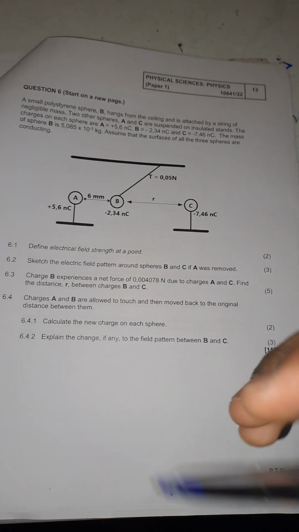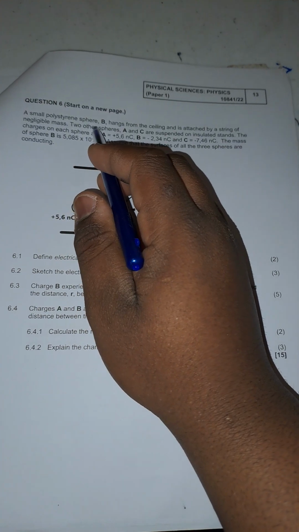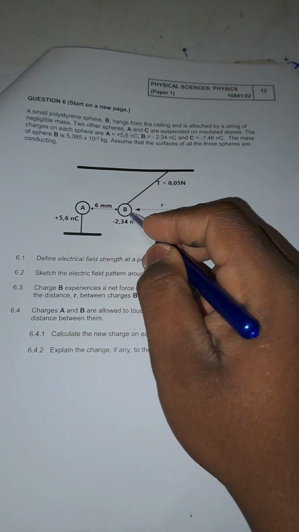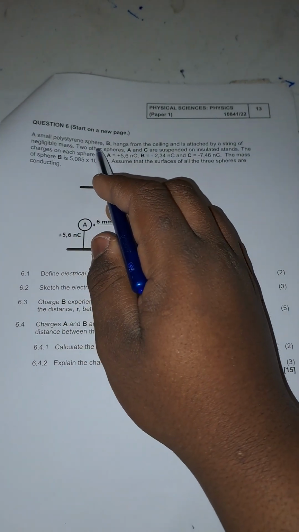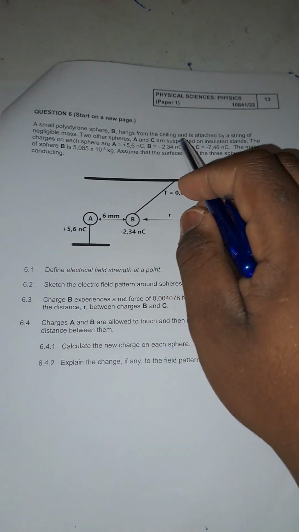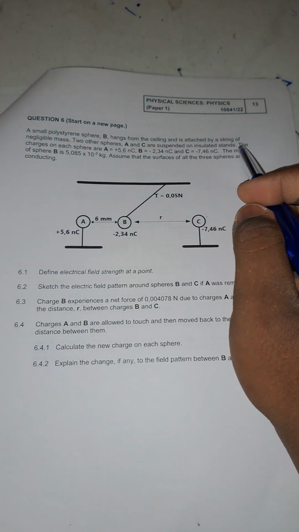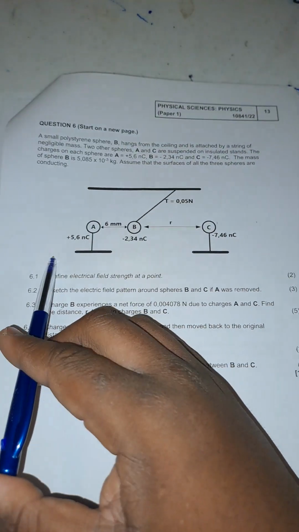So now check. A small polystyrene sphere B, which is this one, hangs from the ceiling and it is attached by a string of negligible mass. Two other spheres A and C are suspended on an insulated stand. The charges on each sphere are given there.